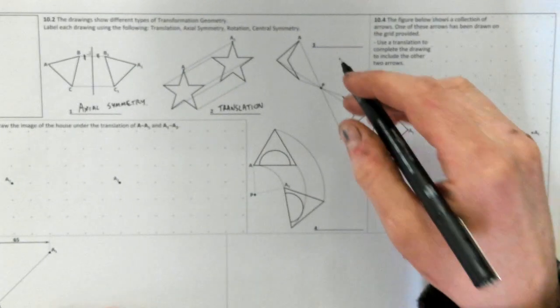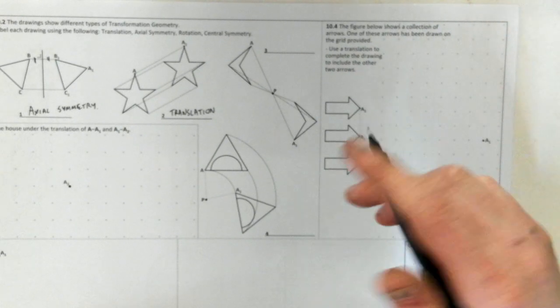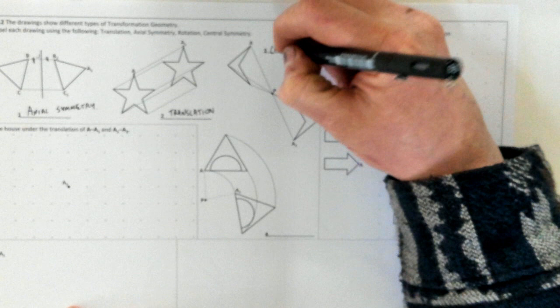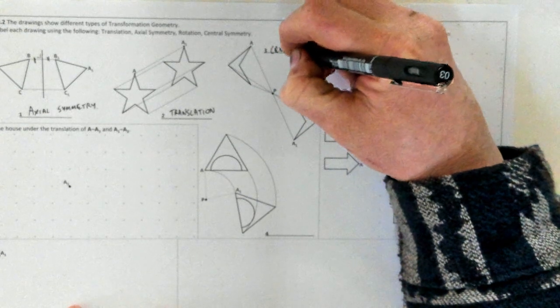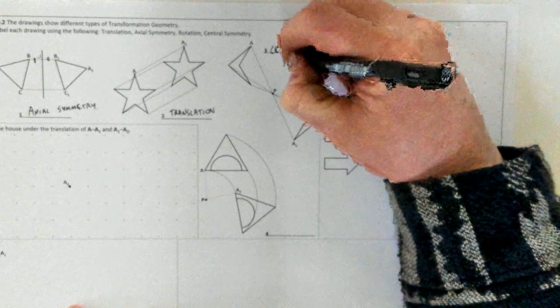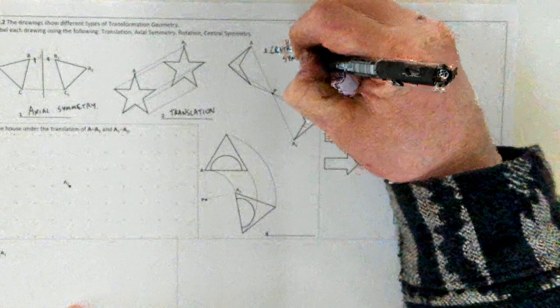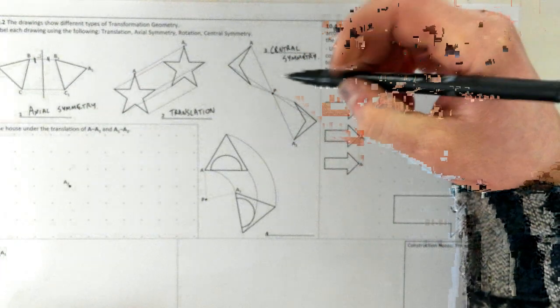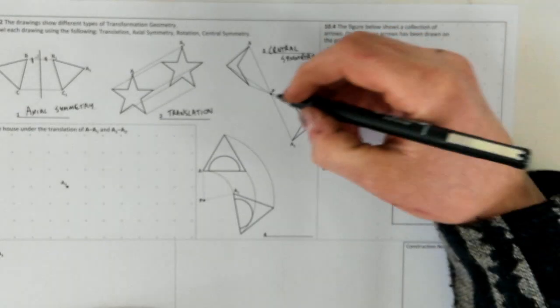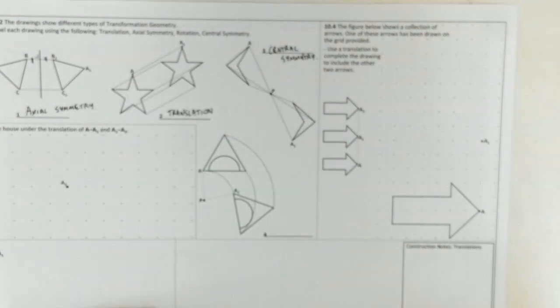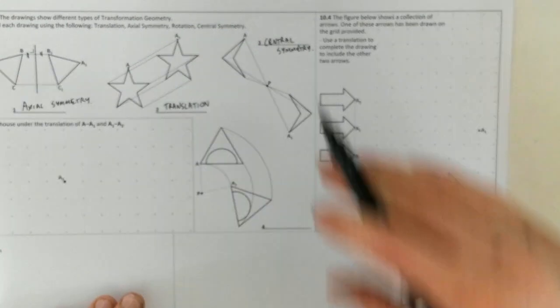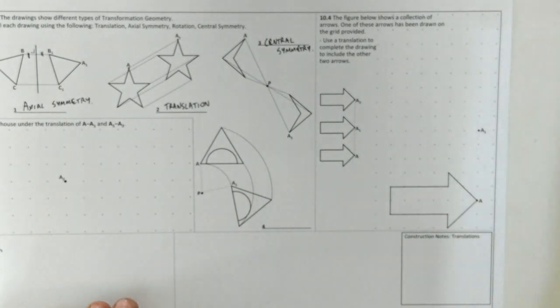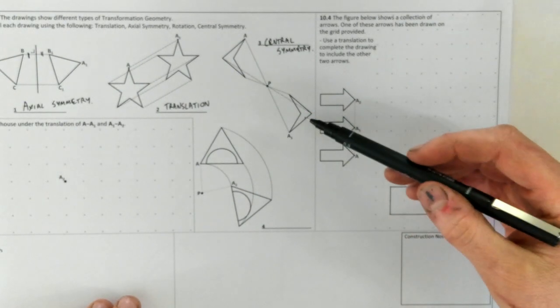Alright, the third one there is similar to axial symmetry, but it's central symmetry. And that is symmetry through a point instead of an axis. You see the point of symmetry here instead of the axis of symmetry. And what you get then is an inverted mirrored image of the object down here.